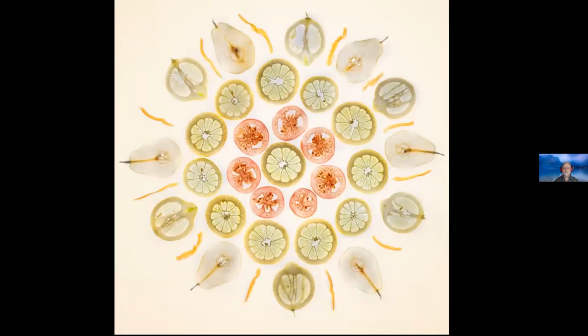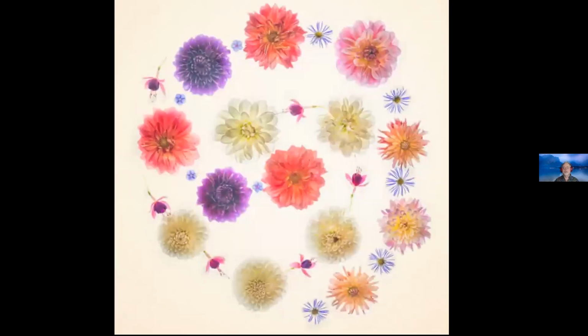So I promise you some things that are not just Lightbox. Well, there you go. More fruits and vegetables. This is more like the kind of classical thing I do with dahlias from our pandemic dahlia bed and fuchsias from our pandemic fuchsia bed.